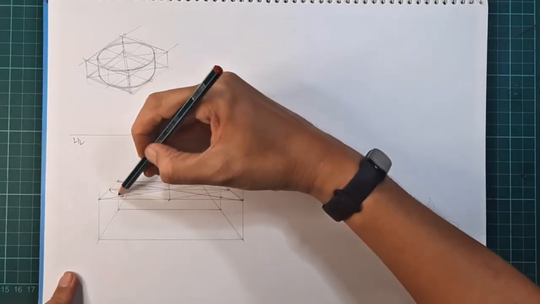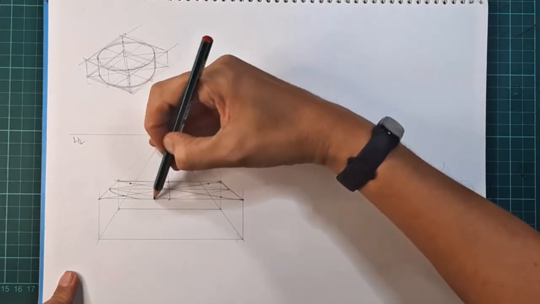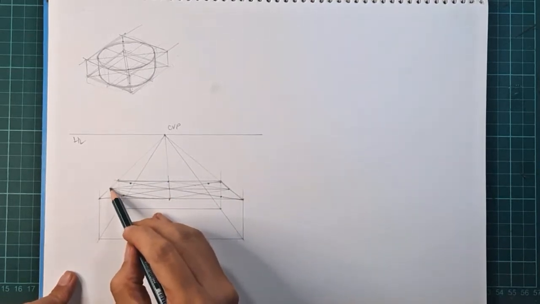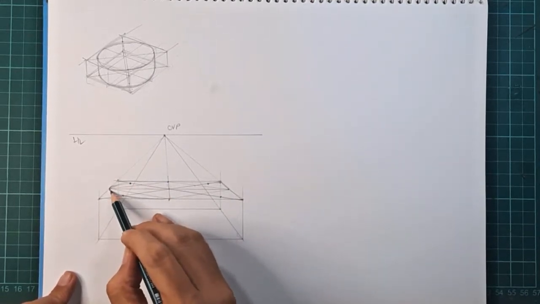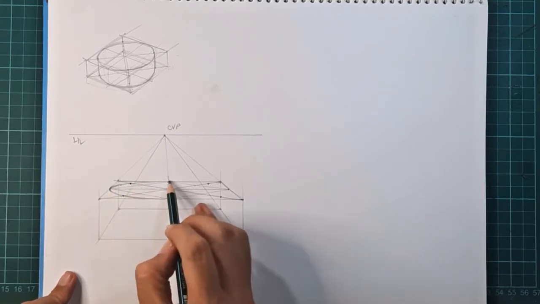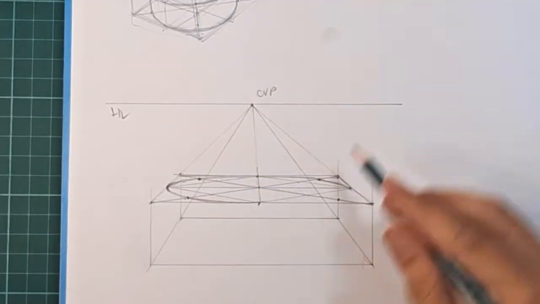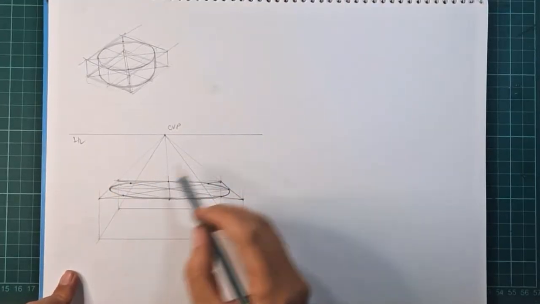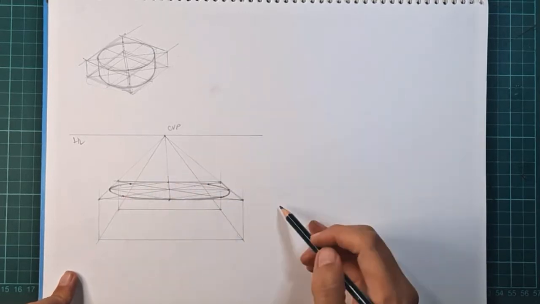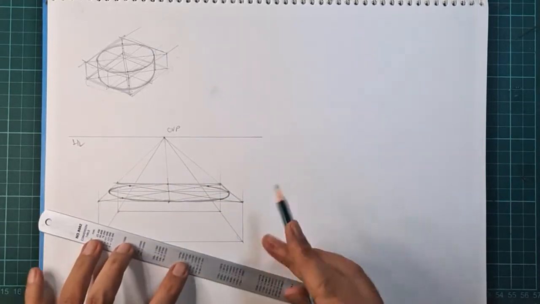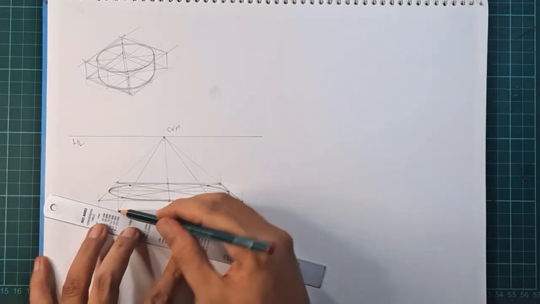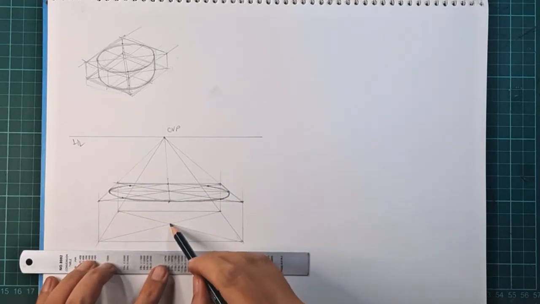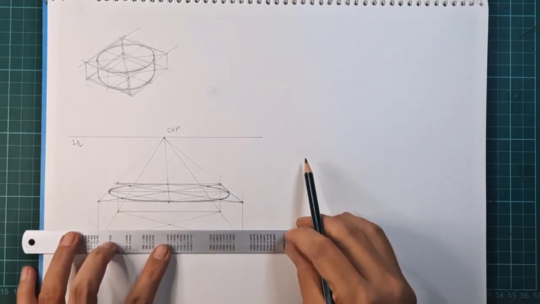So it's now a matter of tracing a curved line going all across those anchor points in a smooth curve. So there we have our top ellipse. Then we'll do the same for the bottom. Bottom plane, X that out. Center point, we go horizontal line.